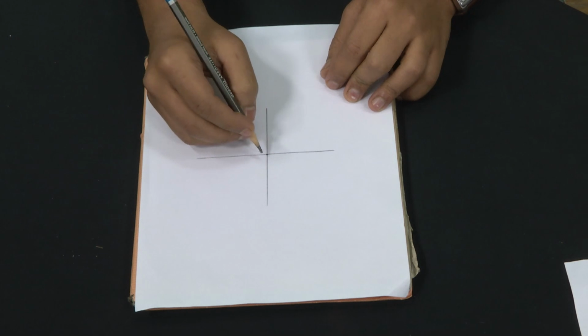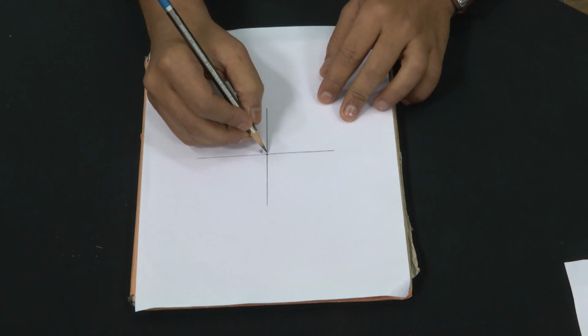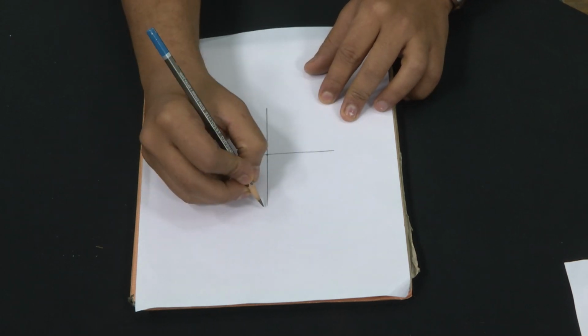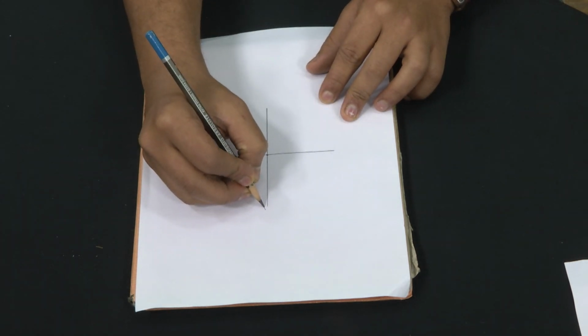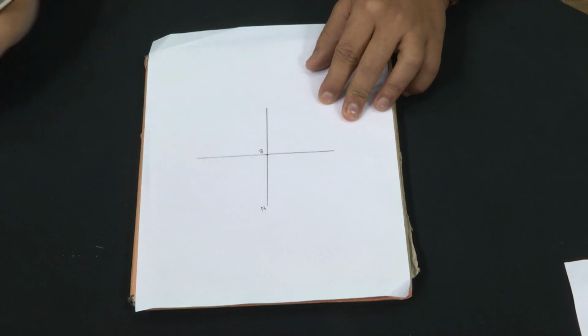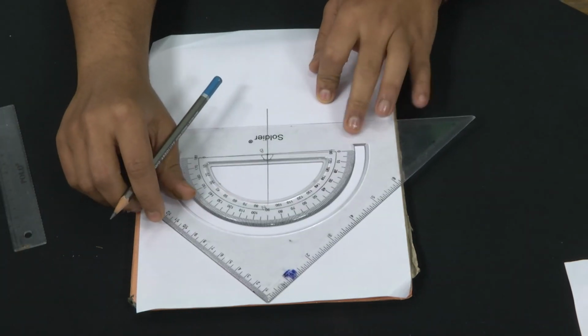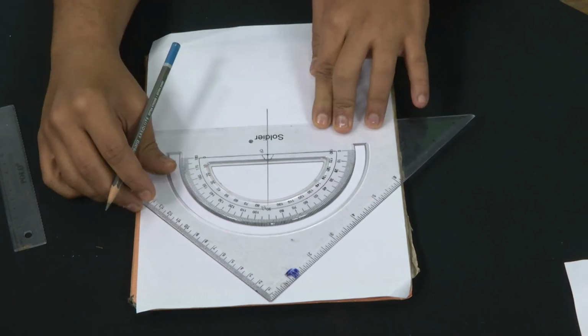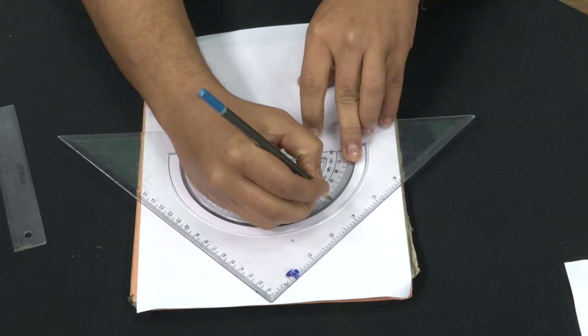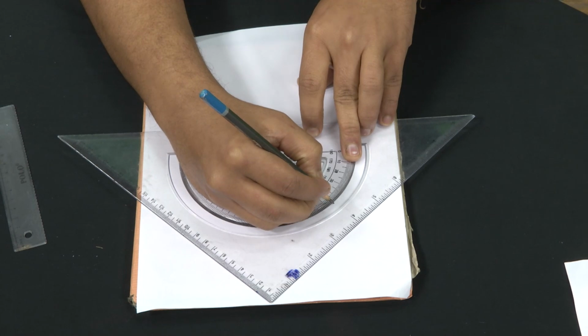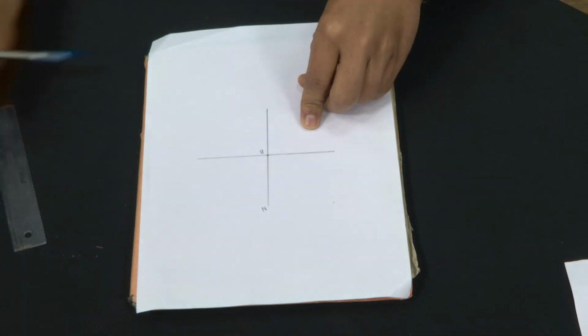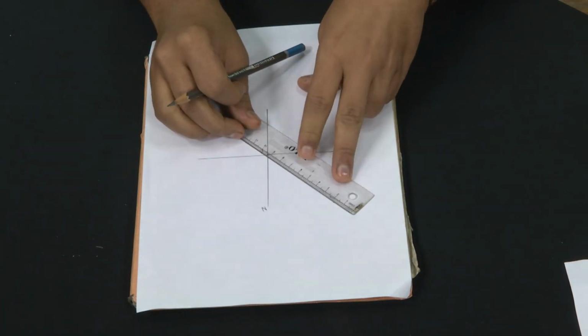Now, we know that the borehole A is situated 200 meter northwest of B. So, we conventionally take this as north, and then northwest is basically 45 degrees west of north. So, I plot the 45 degrees northwest.